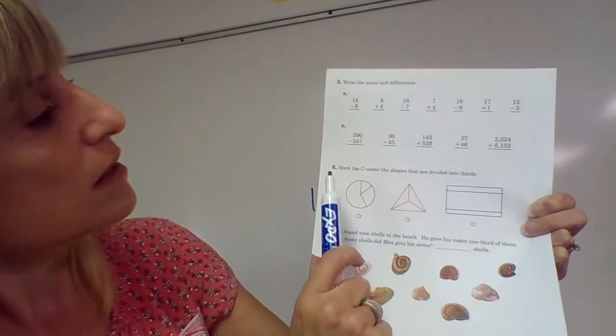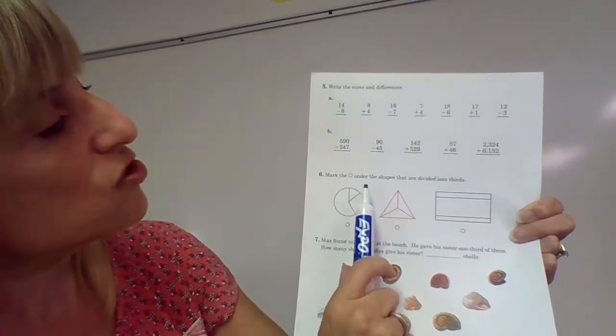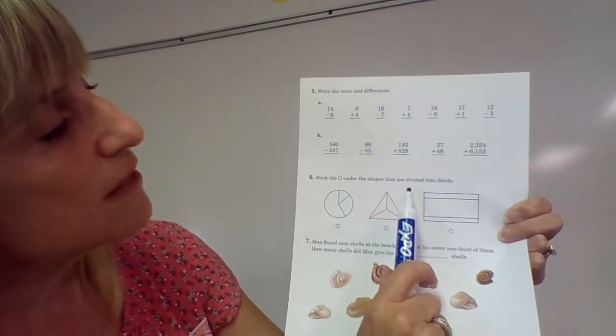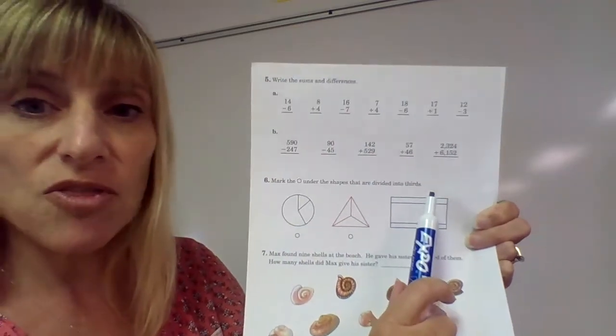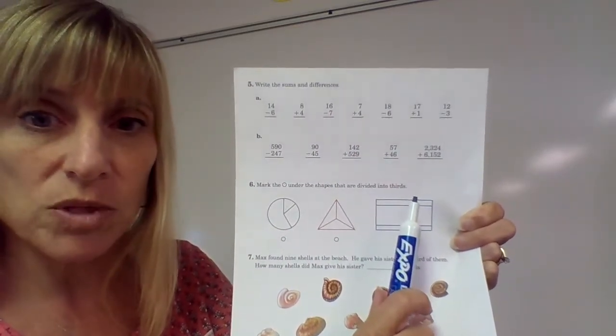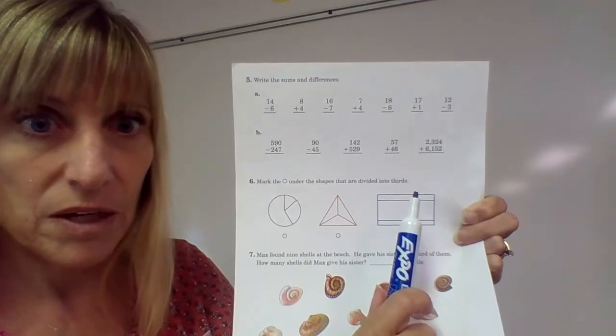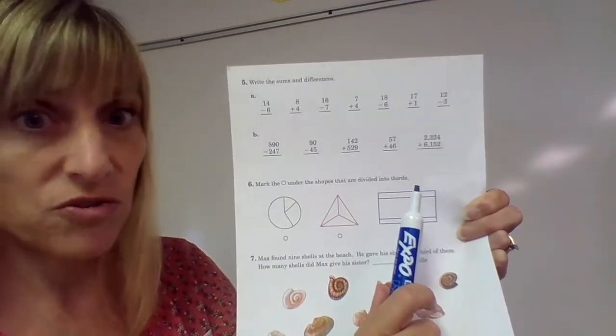And then number 6 says, mark the circle under the shapes that are divided into thirds. Remember, they need to be equally divided, okay? Or else they're not thirds.